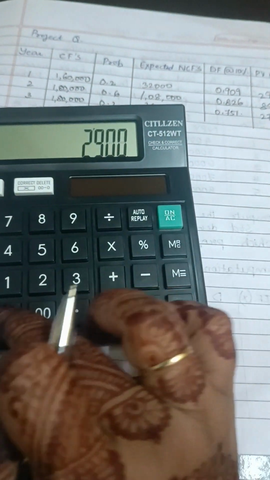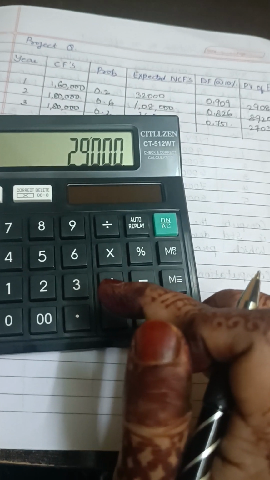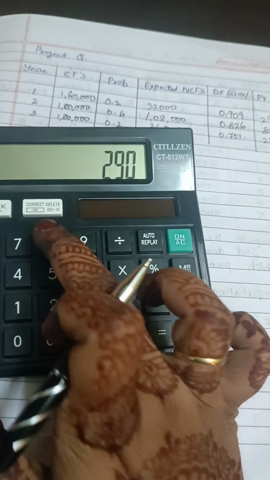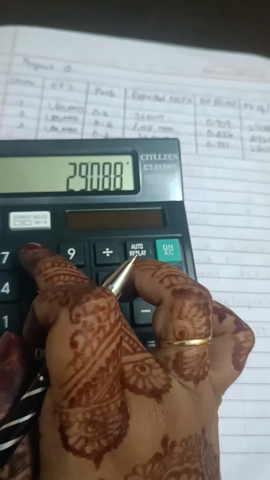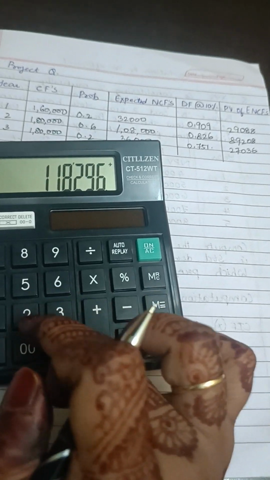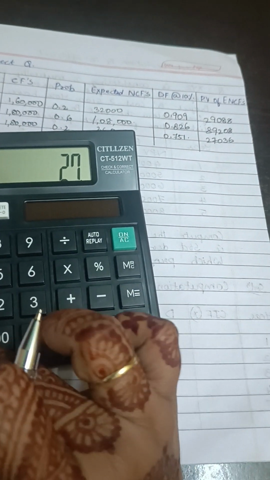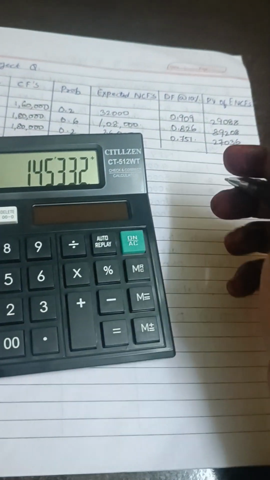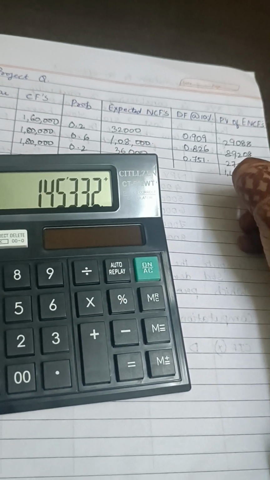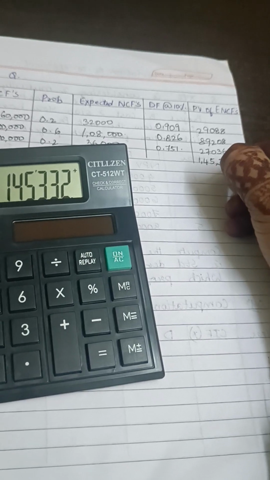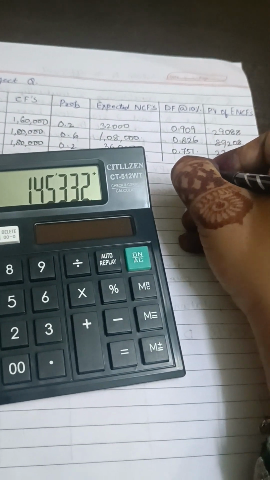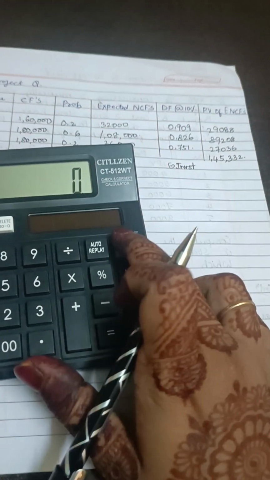Now let's add the present value of expected net cash flow, that is 29,088 plus 89,208 plus 27,036. So the total net cash inflow is 1,45,332. Then let's subtract the outflow. The outflow, as I have told, is nothing but investment.